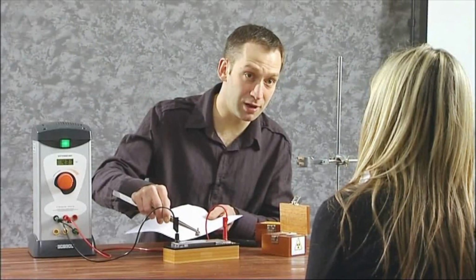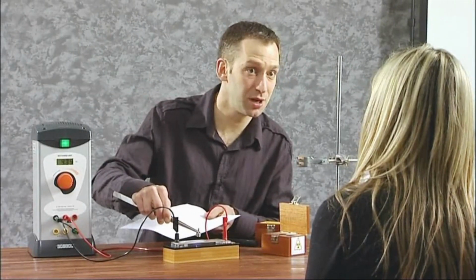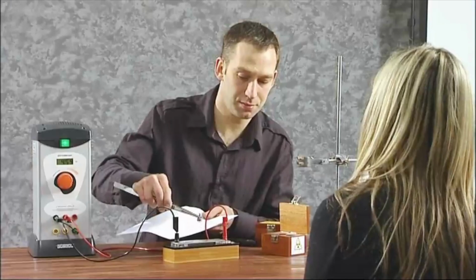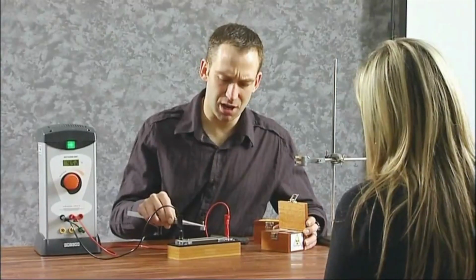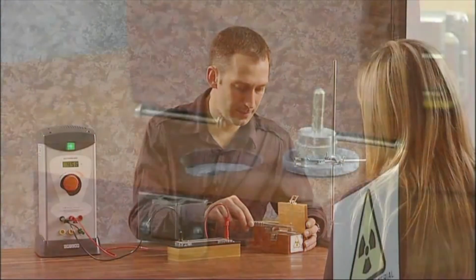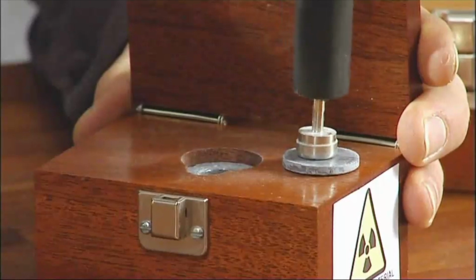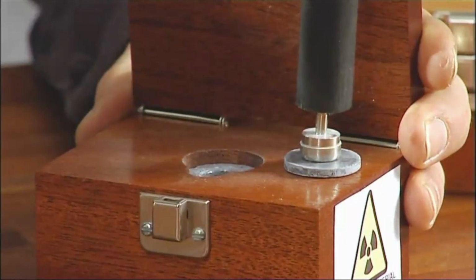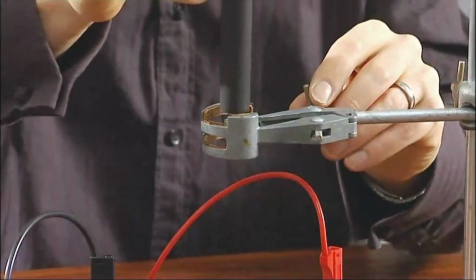To show that paper stops the alpha particles from getting through, I can now point out the range of the alpha particles, which is a few centimetres in air.